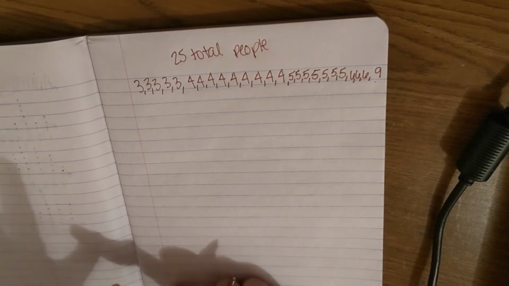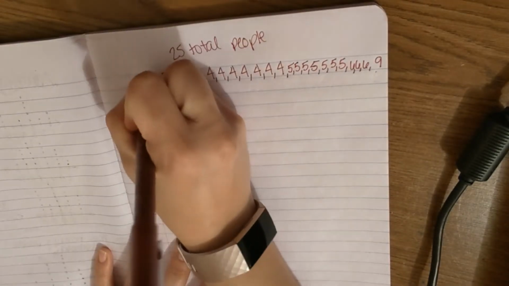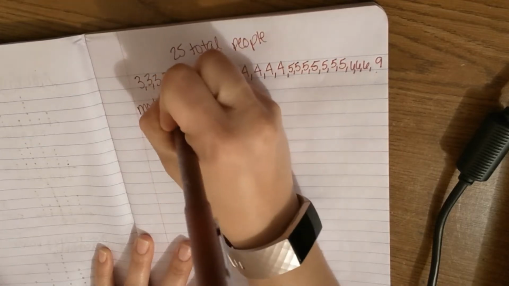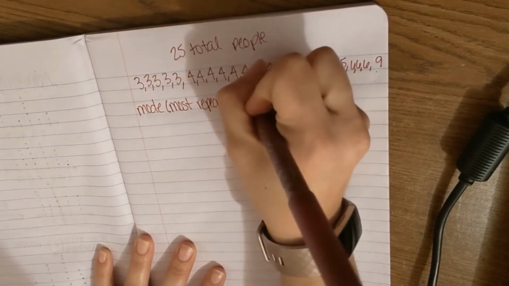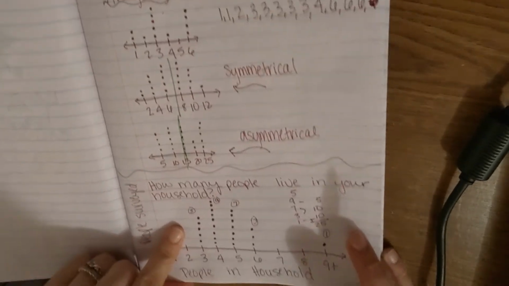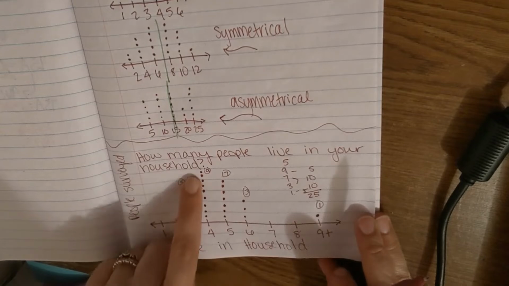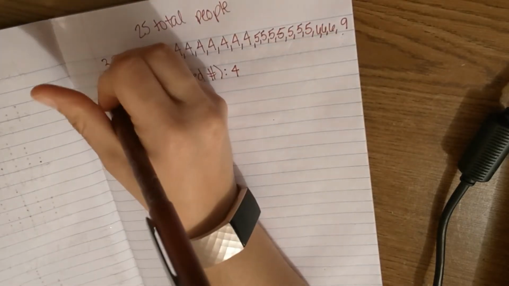We're going to find the mode, the median, the range, and the mean. Okay, so mode, that's going to be the most repeated number. Mode, M-O, most repeated number. If you look back here, the highest number of dots was 4, so our mode is going to be 4. Our mean, nope, we'll do mean last.